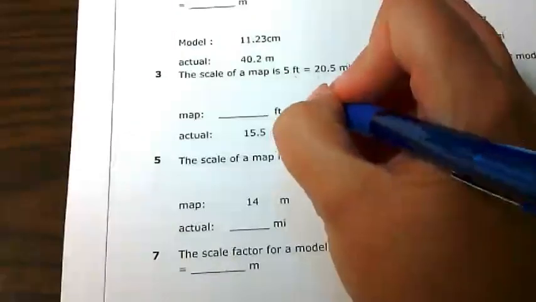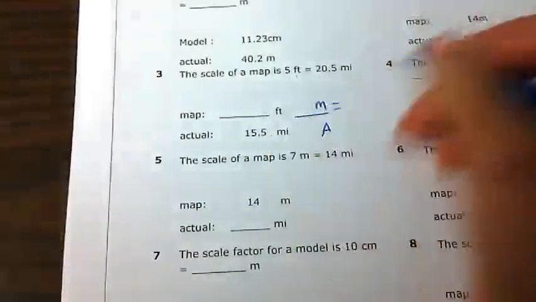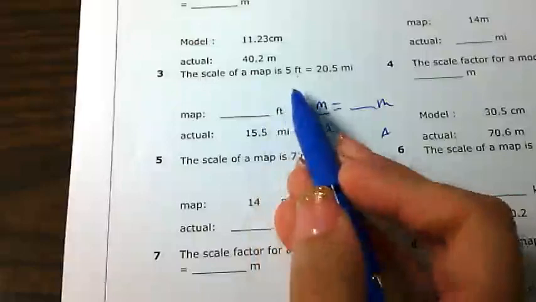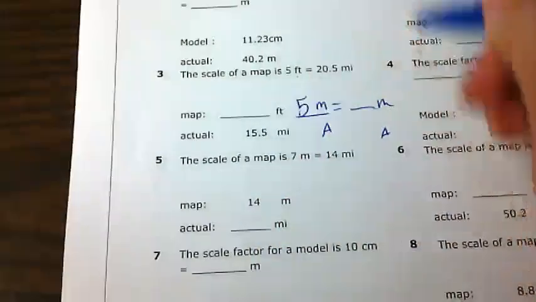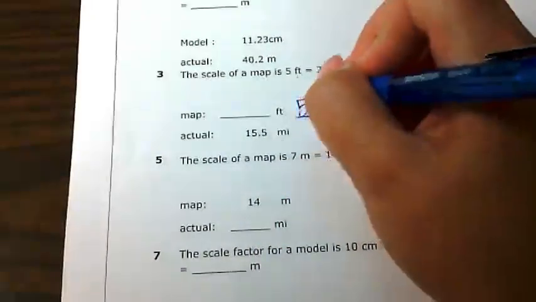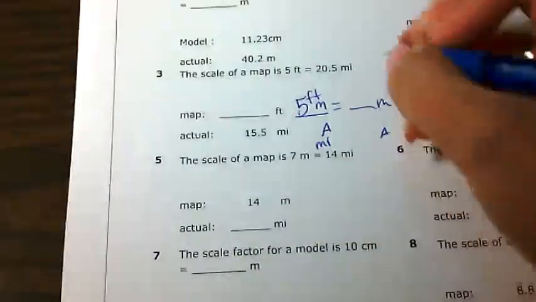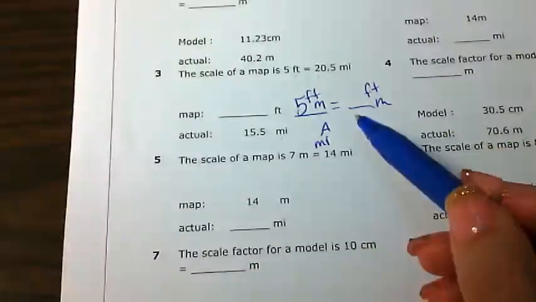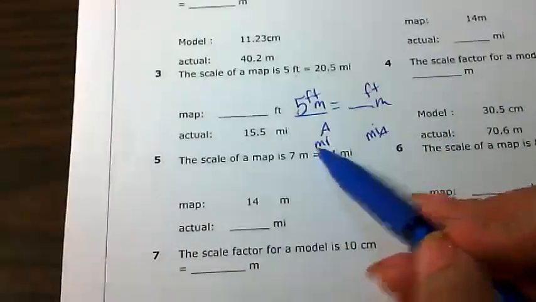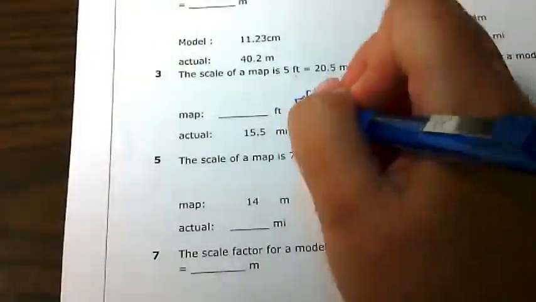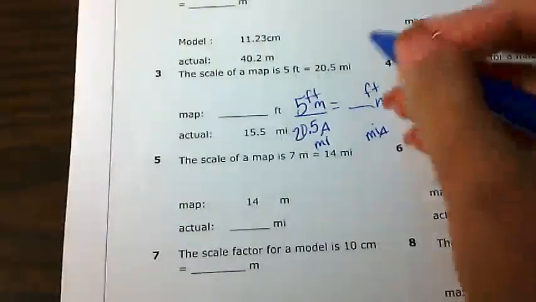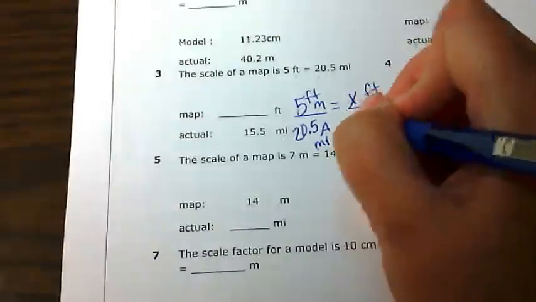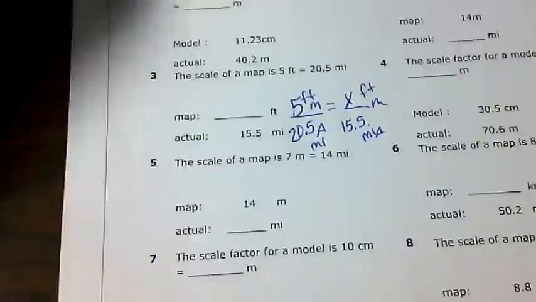I'm going to do map over actual equals map over actual. The map is 5, and I'm going to go ahead and label my units, but they aren't necessarily important at this point. So I have 5 feet over 20.5 miles, and then I have x feet over 15.5 miles.